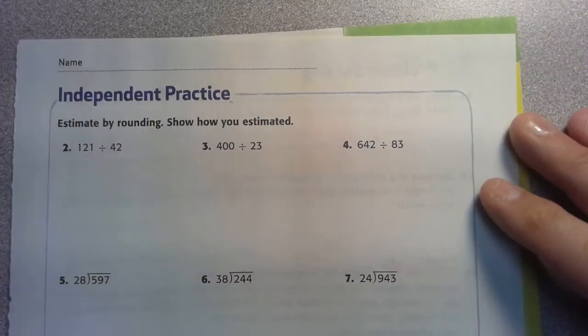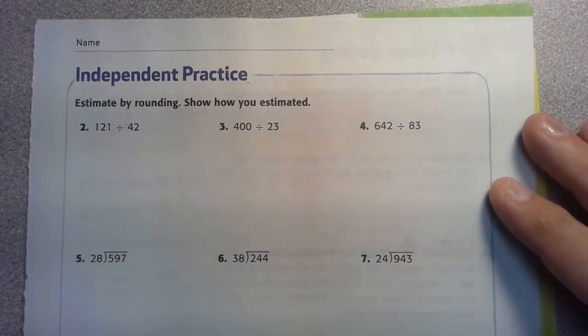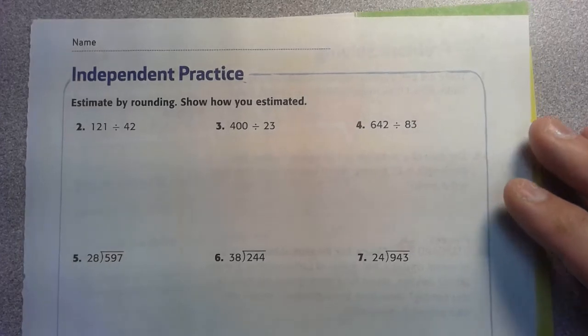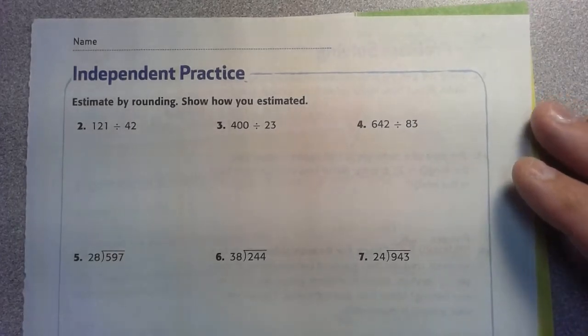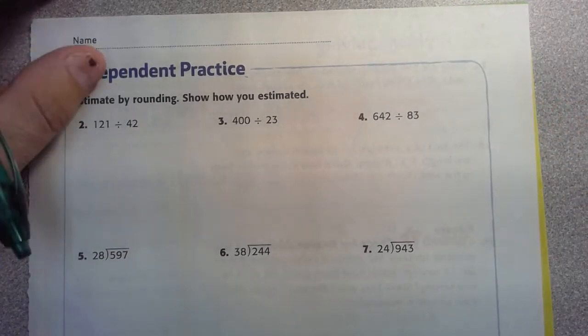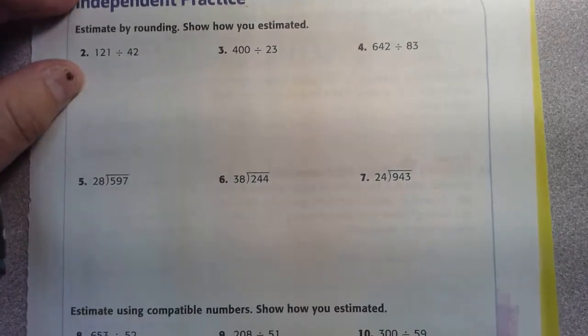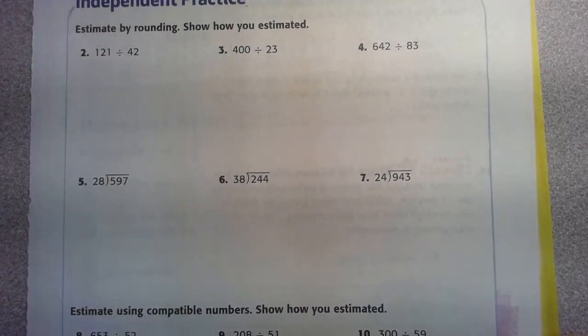Independent practice. I'm going to have somebody walk me through this problem here. Raise your hand if you feel confident. You feel confident in what you're doing. All right, perfect.